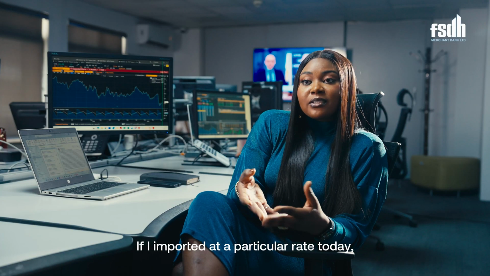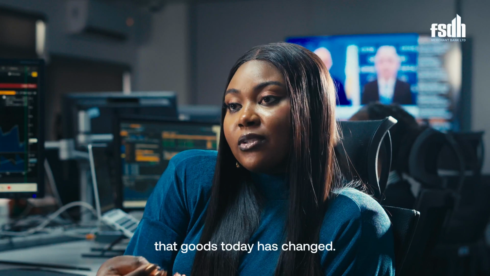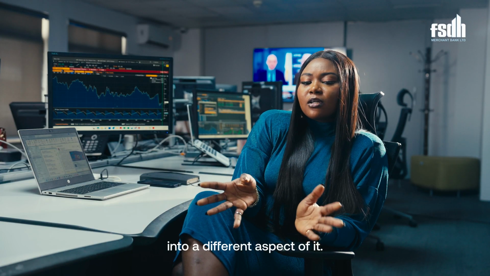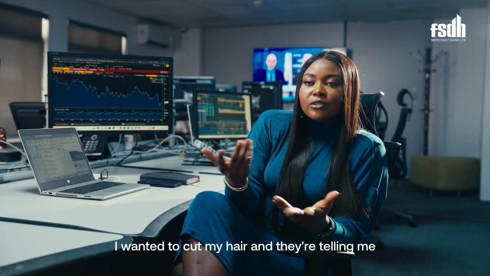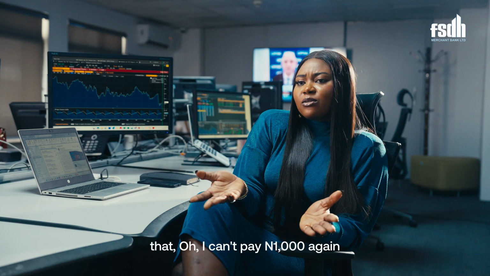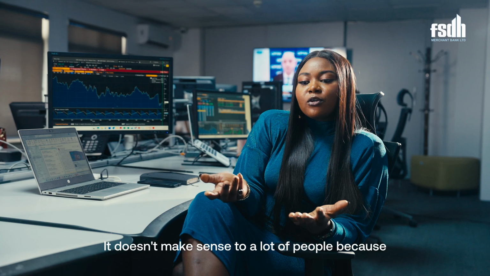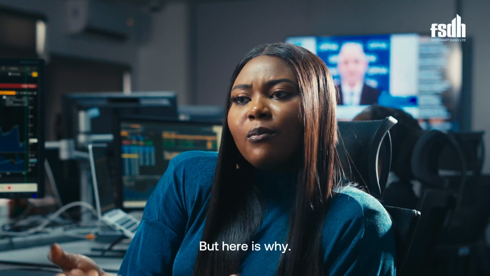If I imported at a particular rate today, and the exchange rate has moved, the cost of importing that good today has changed. But let me open you up to a different aspect of it. Some people would say, "I went to my barbing salon to cut my hair, and they're telling me that I can't pay 1K again, I'll pay 2K." It doesn't make sense to a lot of people, because you wonder why exchange rate should directly impact the service they're offering you. But here is why.